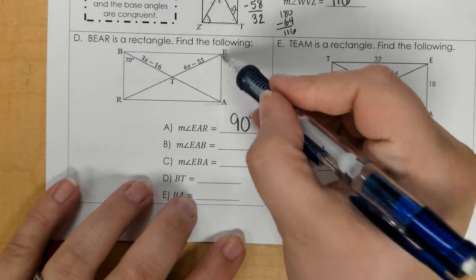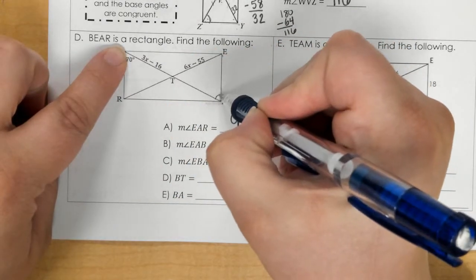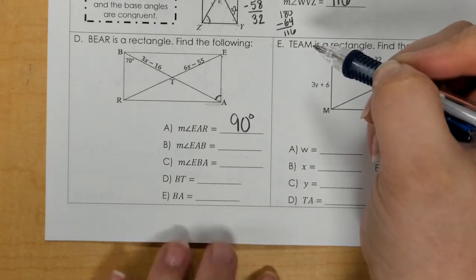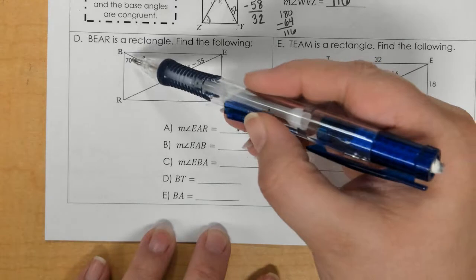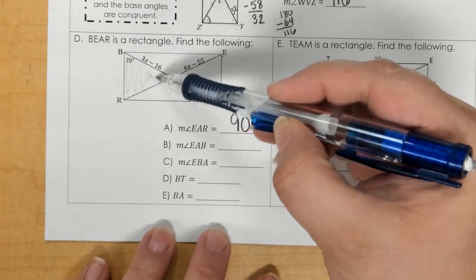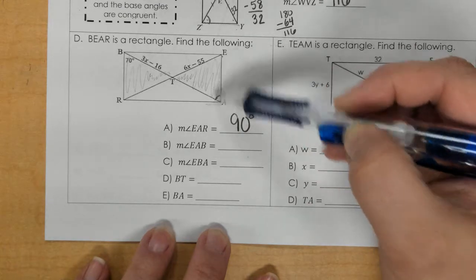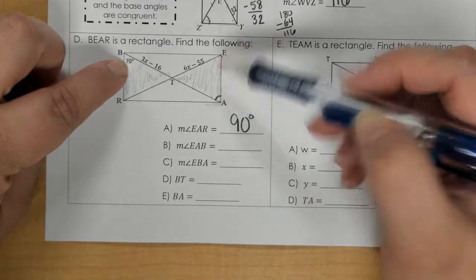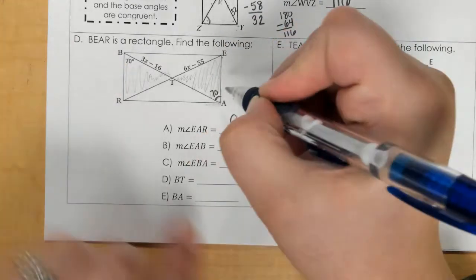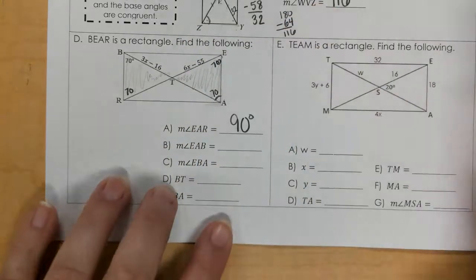Okay, we have EAB, so right here. Okay, now, this one, if you look, you see this triangle right here? It's the same as this triangle right here, okay? If this up here is already 70, then this is also 70. Okay, as well as this and this. These are all 70.